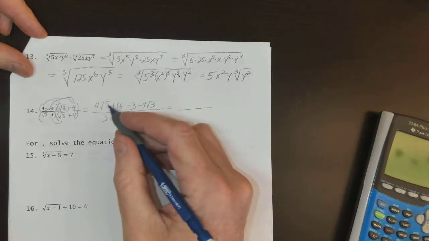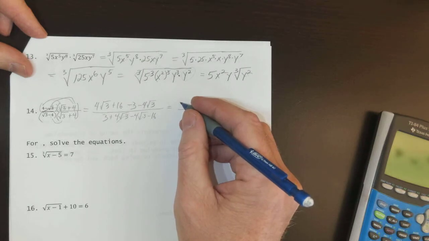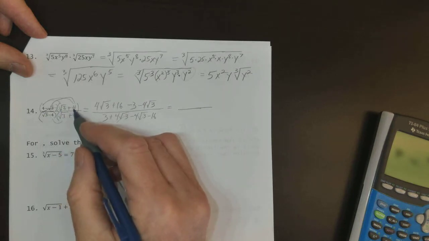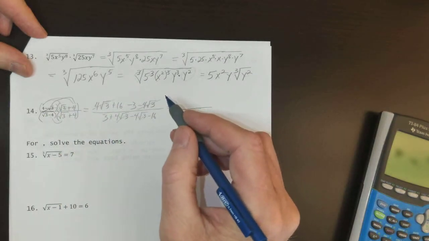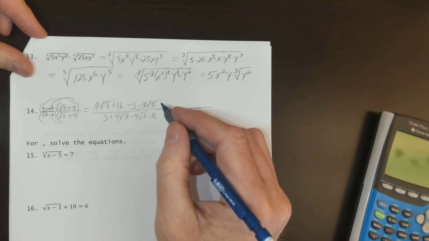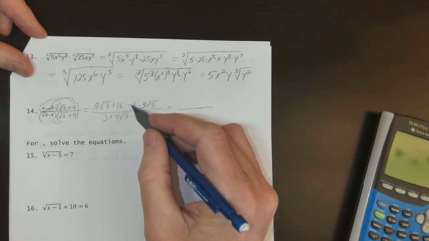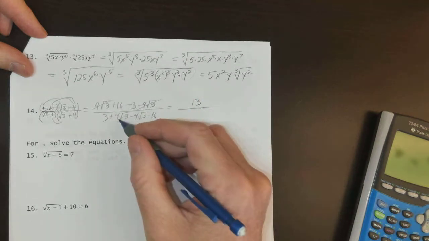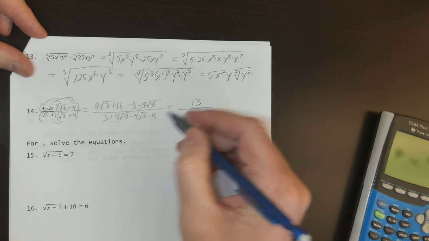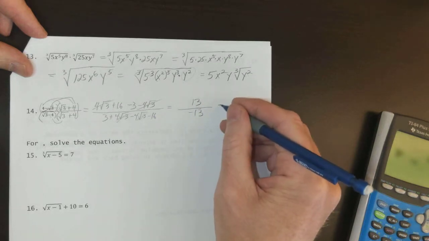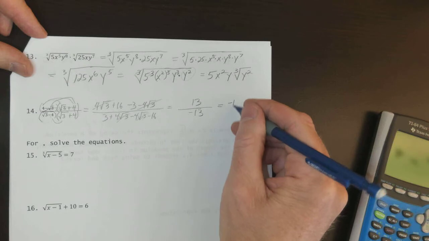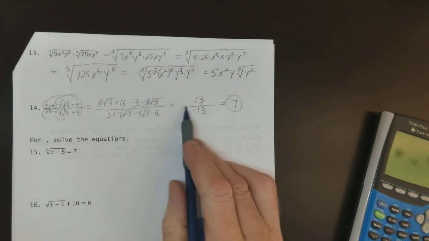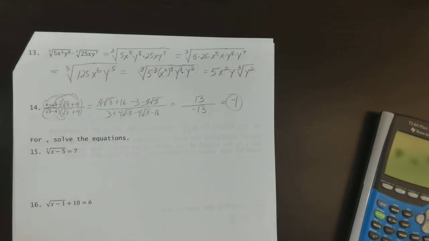Four radical 3. Okay, that doesn't happen very often, but those two actually canceled out. 4 radical 3, negative 4 radical 3. 16 minus 3 is 13. Those canceled out. 3 minus 16 is negative 13. This fella equals negative 1. Now there's a very good chance that you won't lose your radical in your numerator on the test.